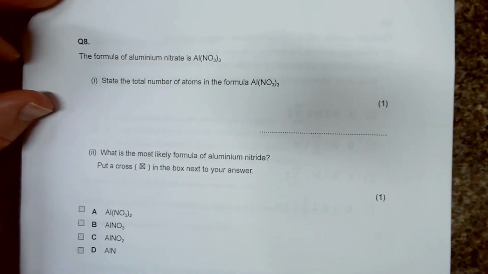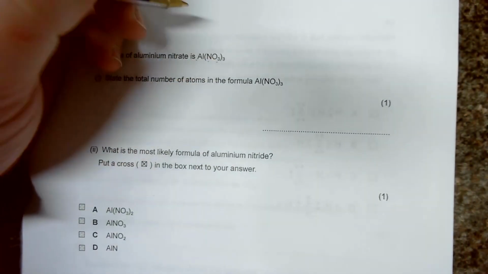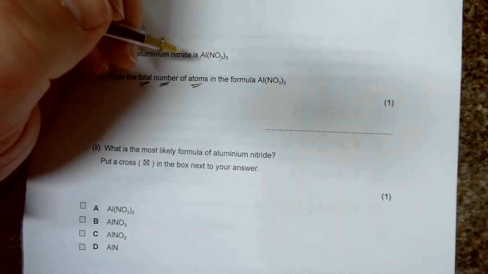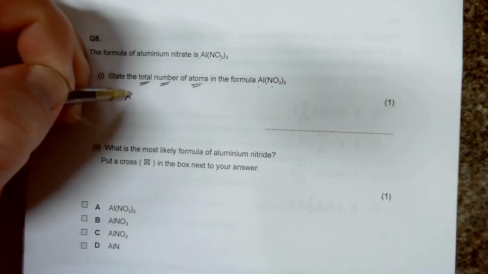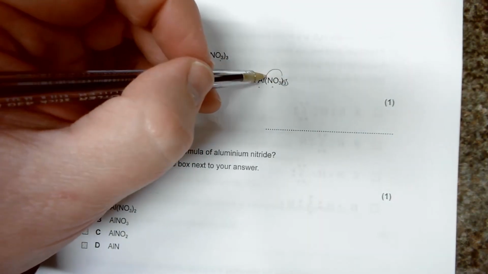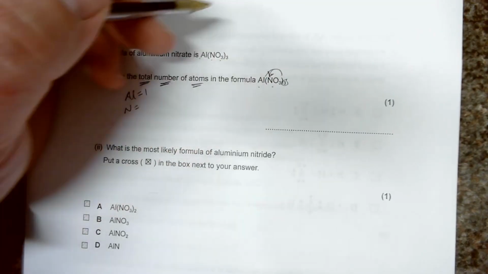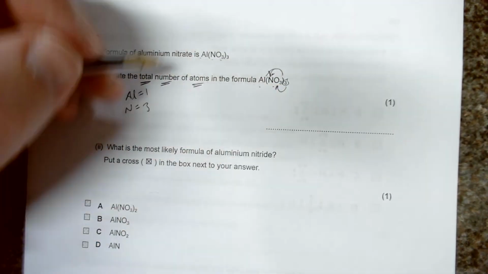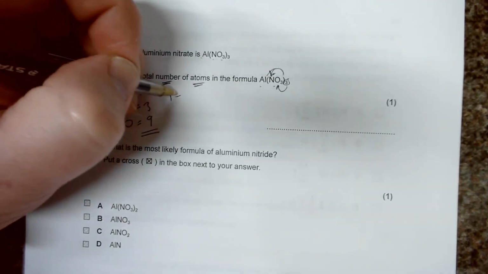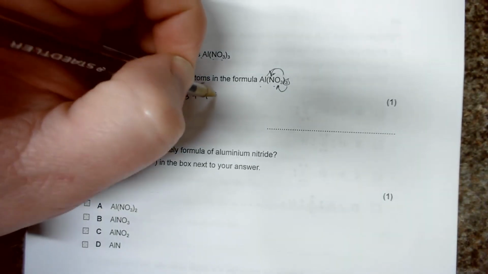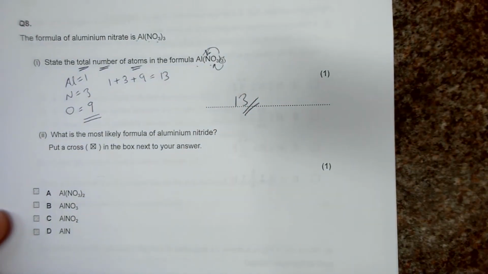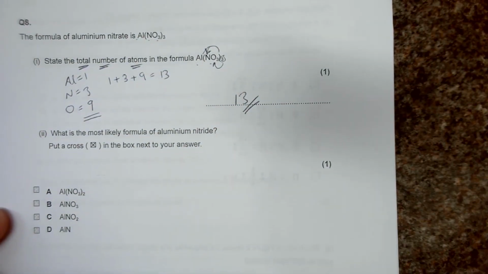The formula of aluminium nitrate, which has oxygen in it, is Al(NO3)3. How many atoms? Let's work it out. We've got 1 aluminium, we've got 3 of anything inside the bracket, so 3 nitrogens. Okay. 3 O3s, so 3 lots of O3, which is 3 times 3, 9. 1 plus 3 plus 9 is 13, so I've got 13 atoms. Yeah. 3 of anything inside the bracket. That's the way that works.